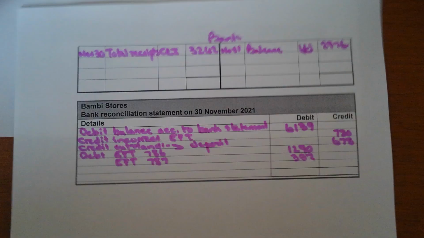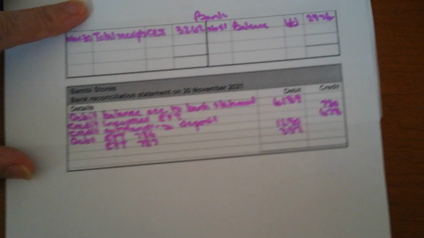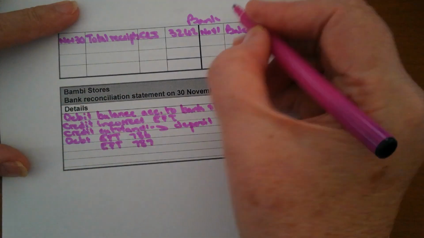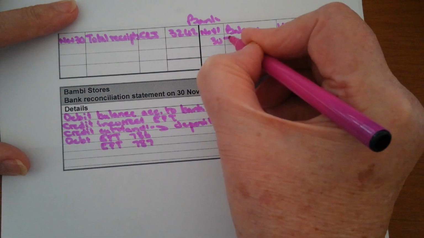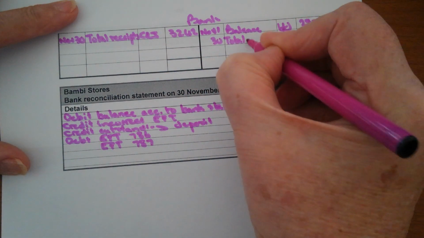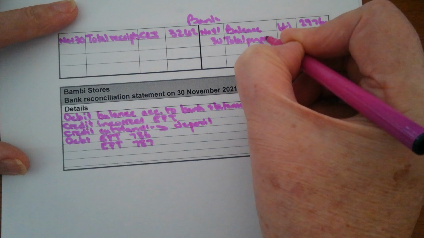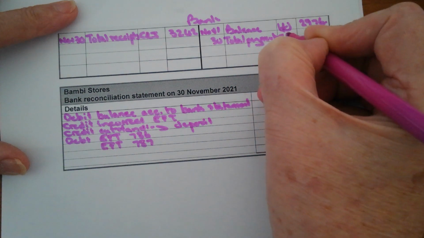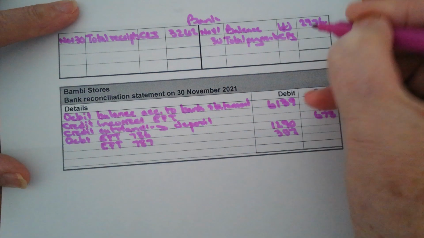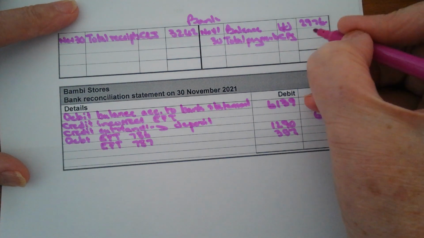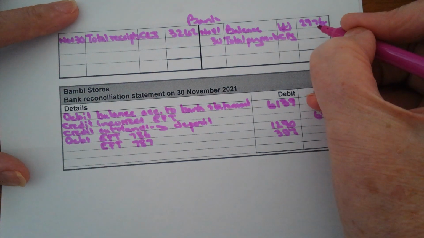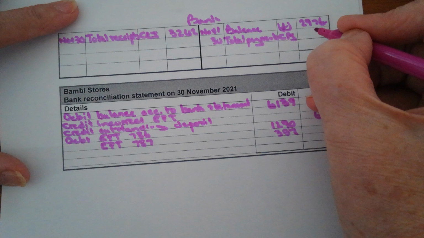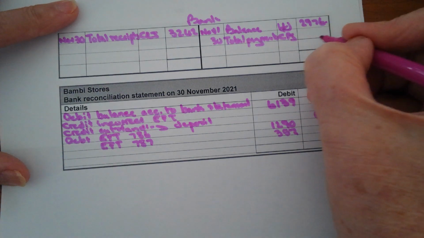Then in my cash payments journal, we showed the total. So on the 30th, I will show total payments, cash payments journal, and that would be 6594.